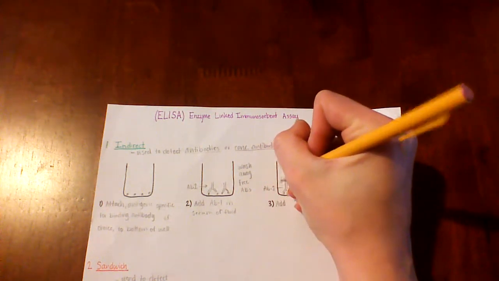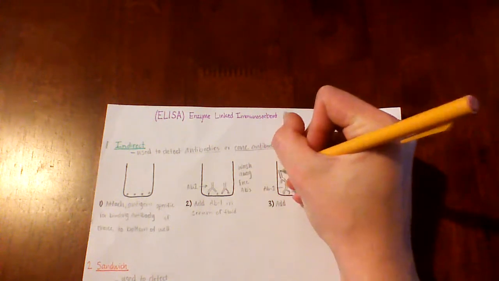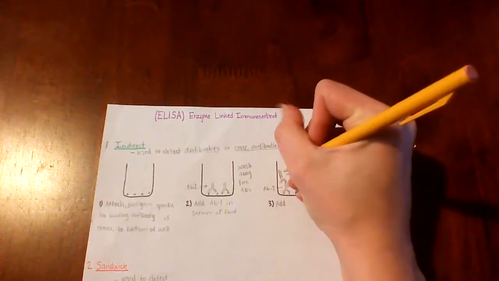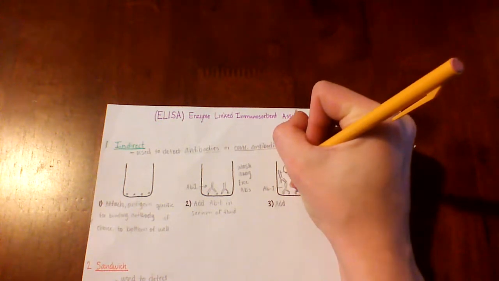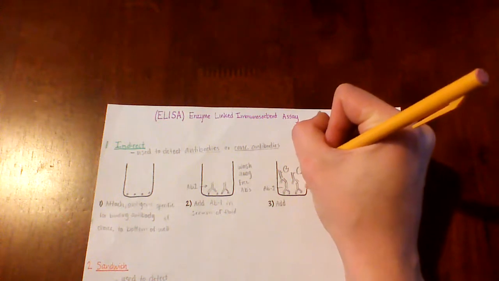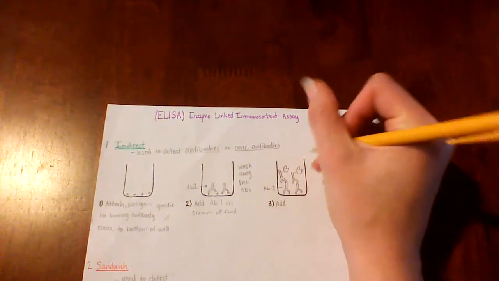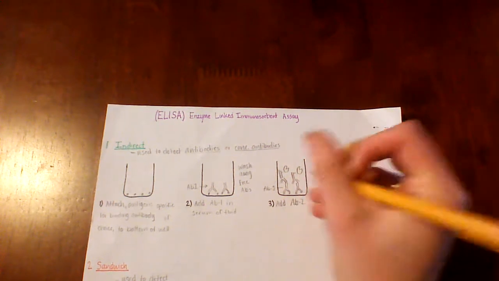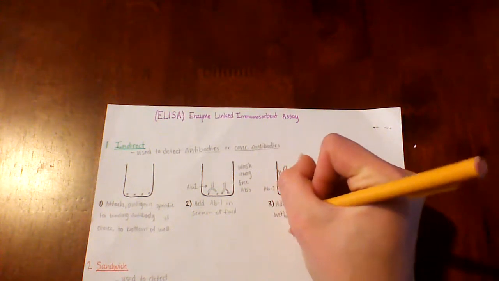So the secondary antibody here binds to primary. It has an enzyme attached. So I'm going to draw these enzymes. I'm going to draw Pac-Man enzymes. So add antibody 2 with enzyme.